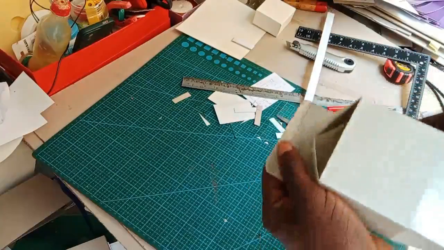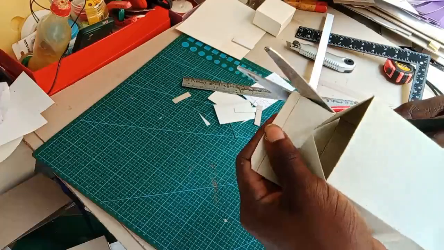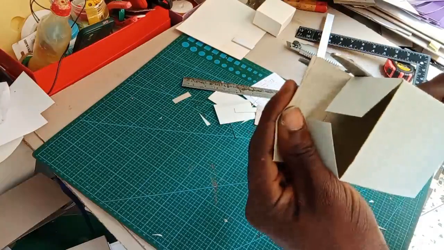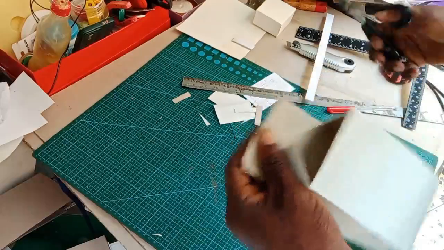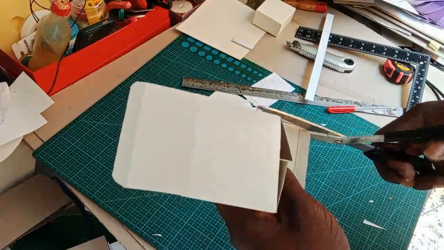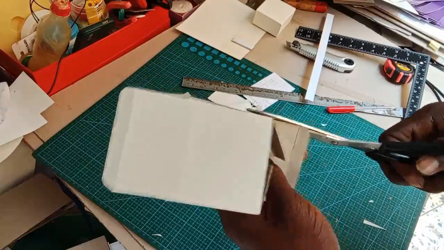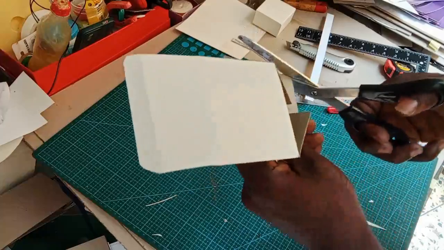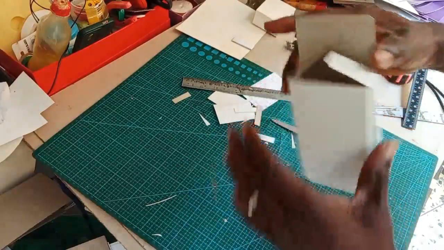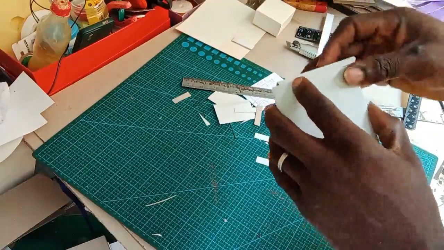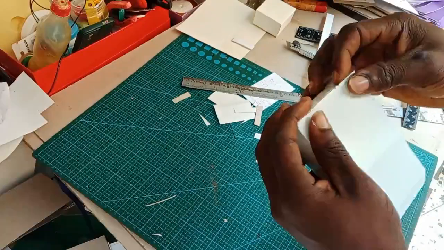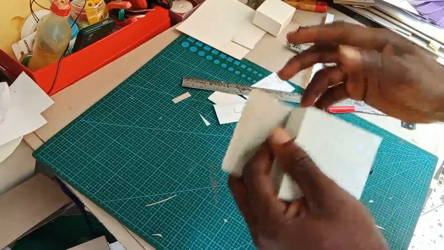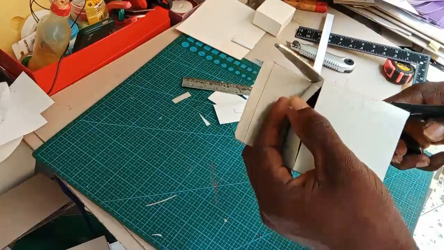Okay, it's not fitting in, so we have to trim that insert. Okay, good. Now fold this inward. Okay, and it's fitting perfectly. So the same thing here, we might want to trim this one too.